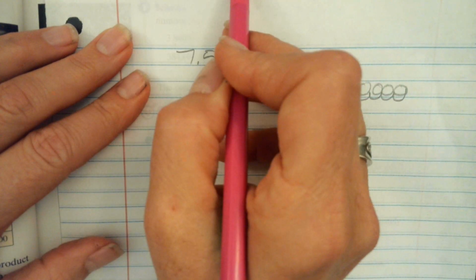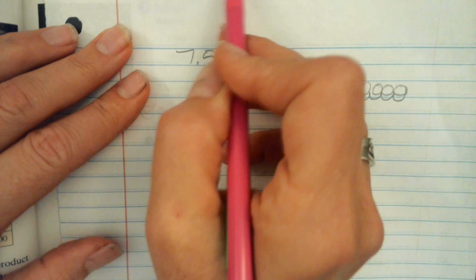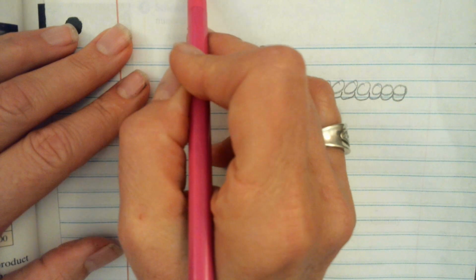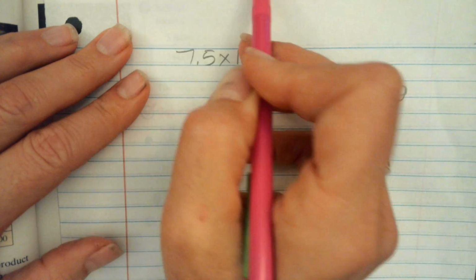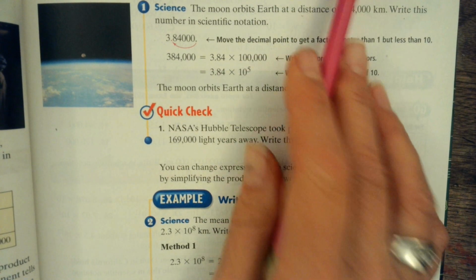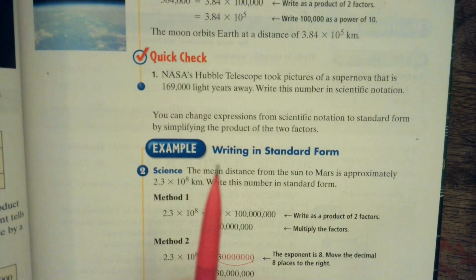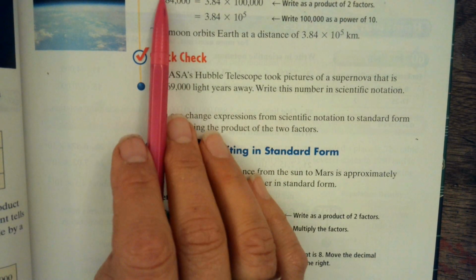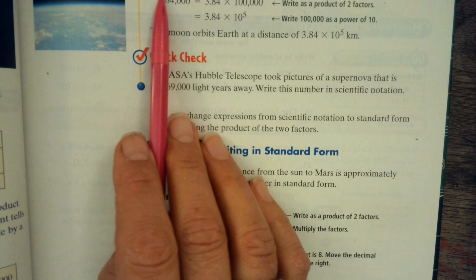If they want you to do the opposite, where they give you this and they want you to put it in scientific notation, you're going to do basically the opposite. You're going to count how many zeros there are, and it's always going to be 7.5 or something that is in between 1 and 10. So for this one, we have to make it a number in between 1 and 10.